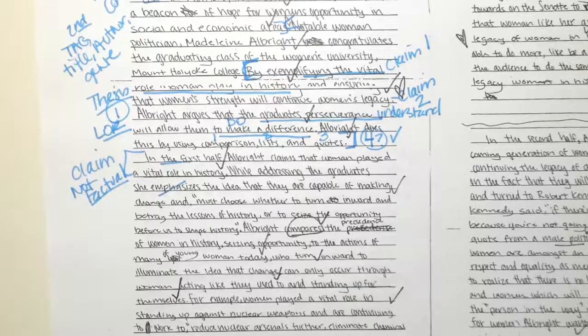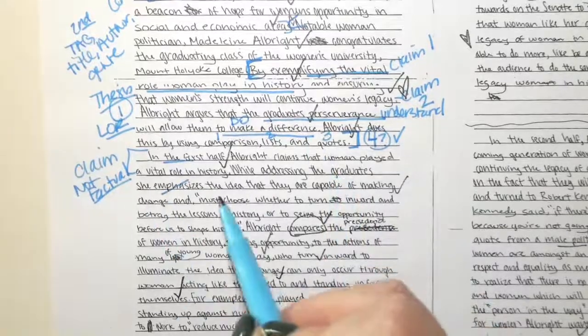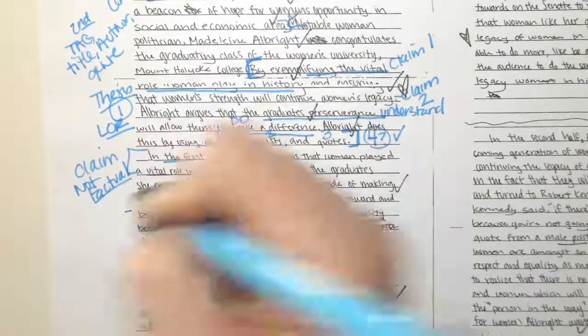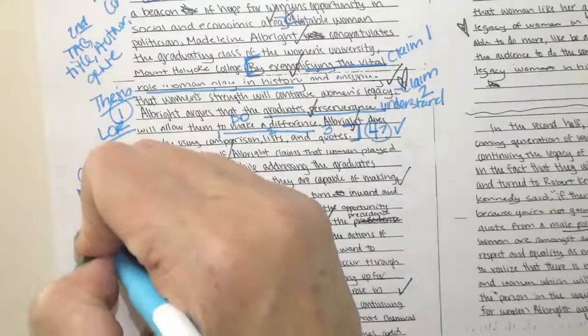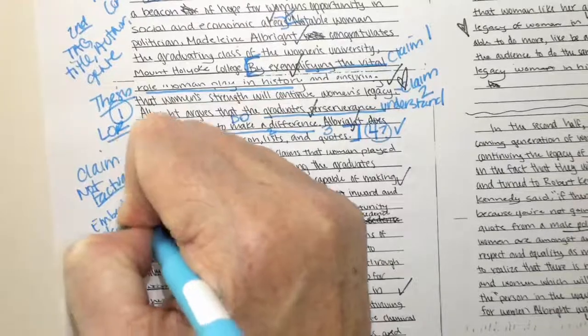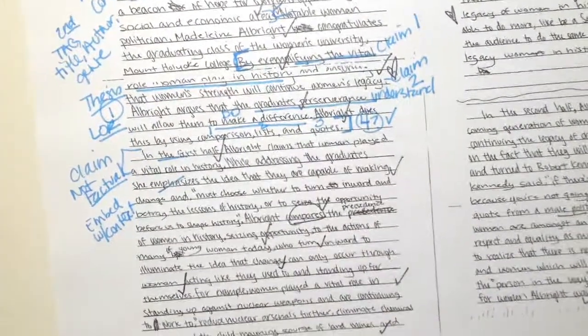All right. She emphasizes the idea that they are capable of making change and must choose whether to turn inward and betray the lessons of history or to seize the opportunity before us to shape history. All right. So what did they do well there? Yep. They embedded with context. And I know that's something that we're still working on. But when you made attempts at it in the green, I was good with it.